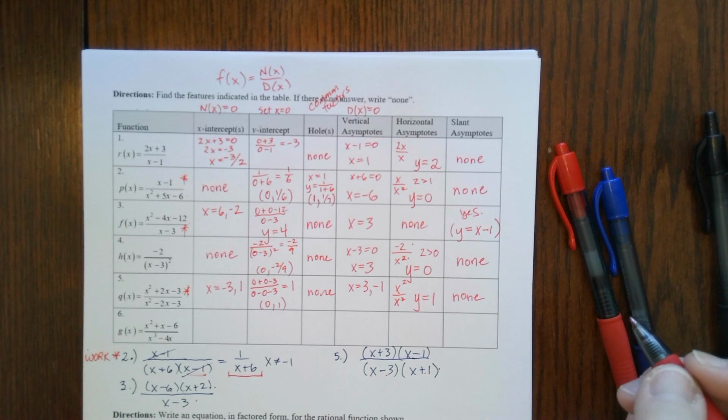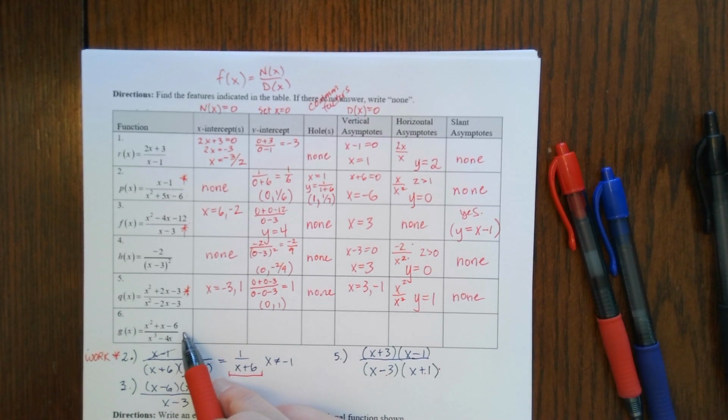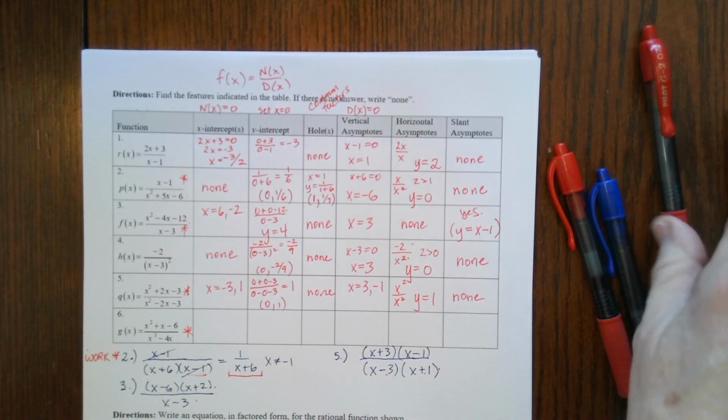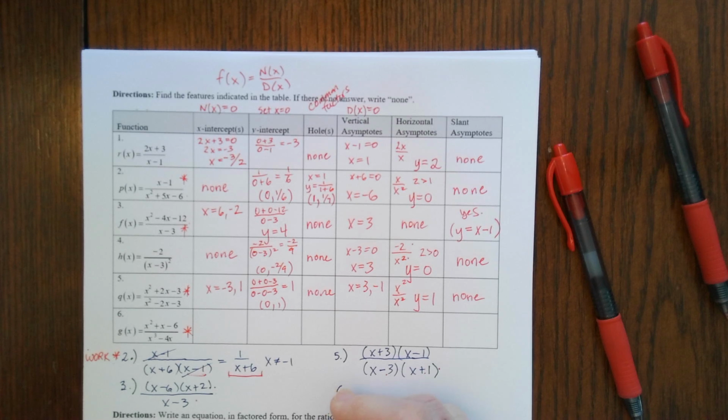Okay, the last one, it looks like that is something we need to factor too. So for problem 6, factorization is x plus 3 times x minus 2 divided by, let's see, we can factor out an x in the bottom, and we're left with x squared minus 4.